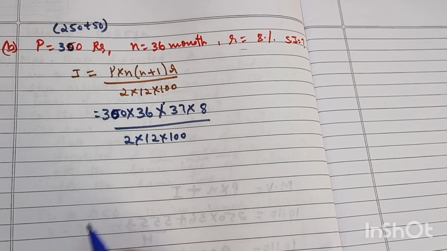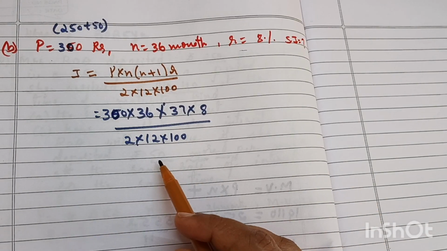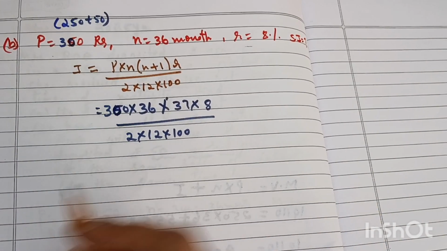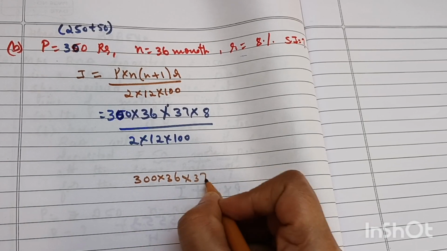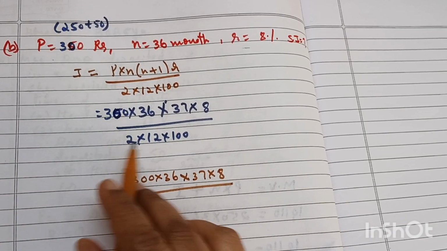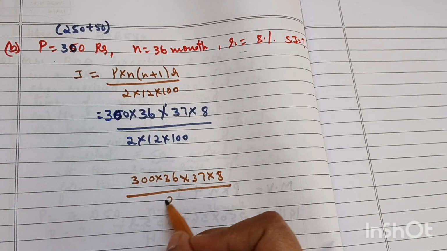So 300 into 36 or 37 into 8 by 2 into 12 into 100. Two 12s are 24, into 100 is 2400.